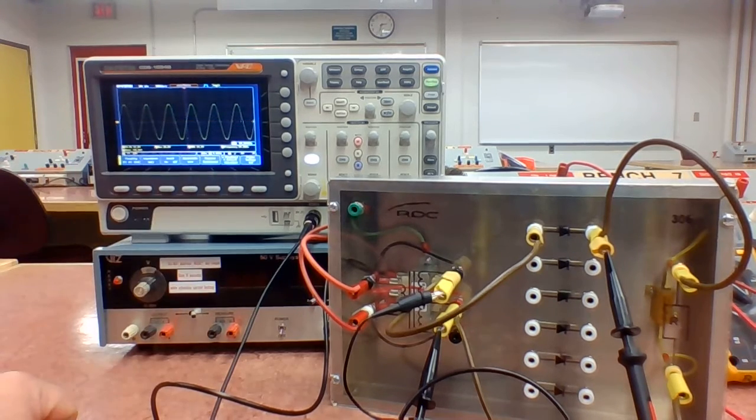You probably can't read it, but we've got a frequency of 60 hertz, a peak-to-peak voltage of 41.6, and a maximum of 20.8. So that's your peak value on one side, and an RMS value of 14.7, as I said. So channel 1 is seeing that output coming out of the transformer.